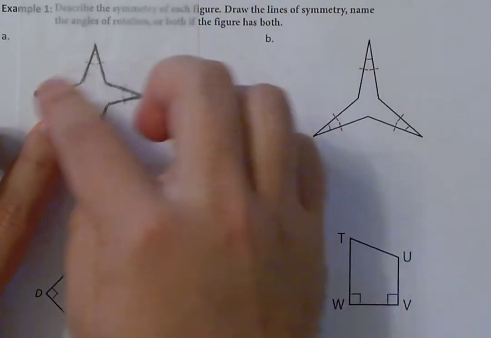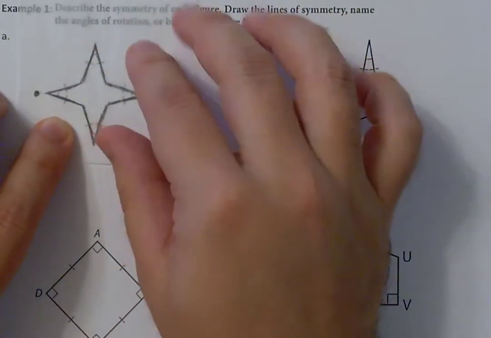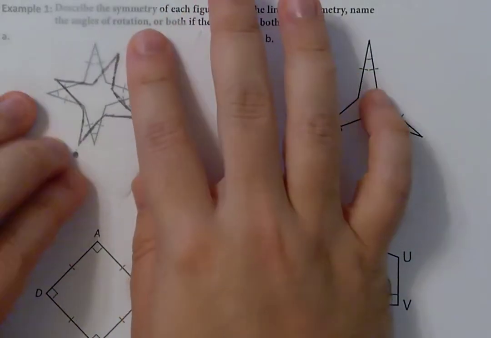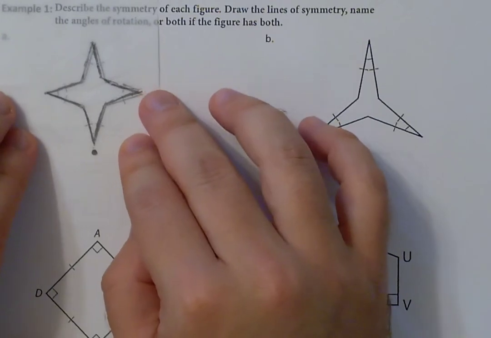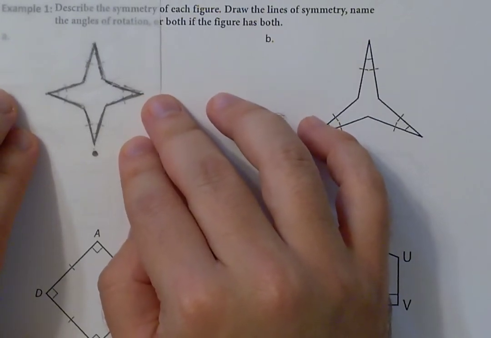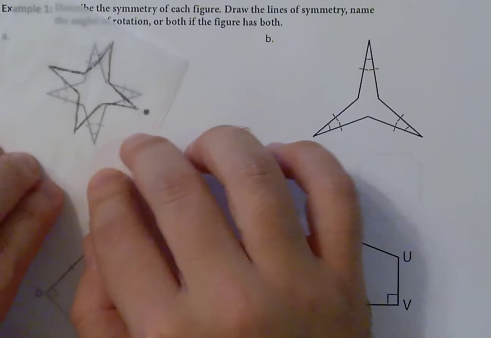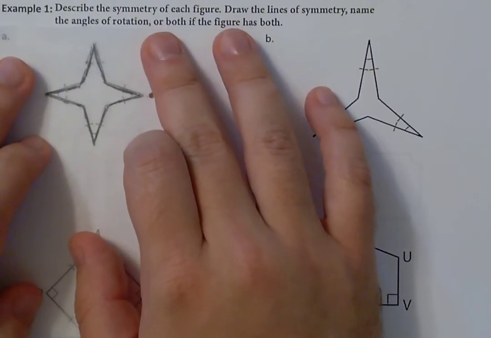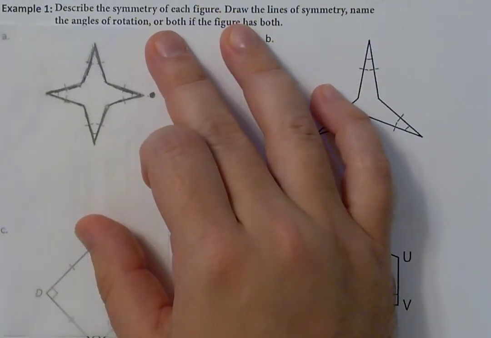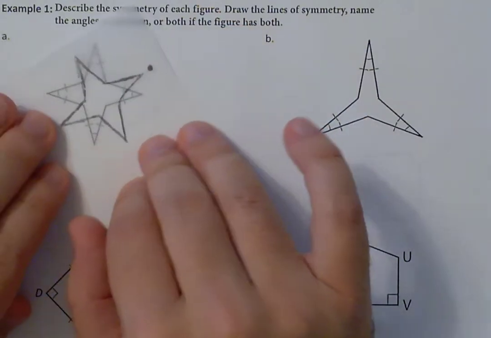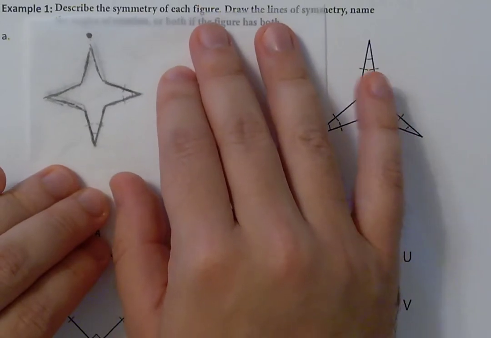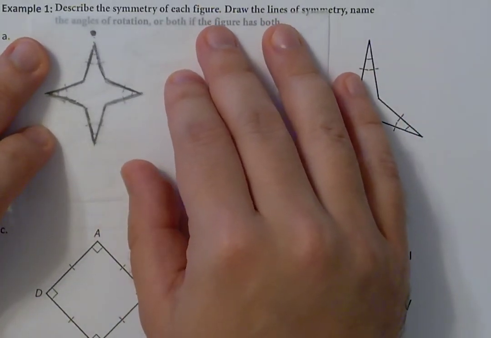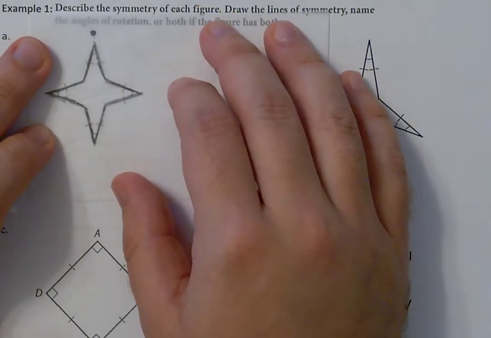Let's continue until we get all the way around to see how many times it will line up. So there's 1, there's 2, and 3. And then lastly, coming back around, we go back to our starting point. Our starting and ending point, we are going to count as one of them as well. So that means I'm at 4.